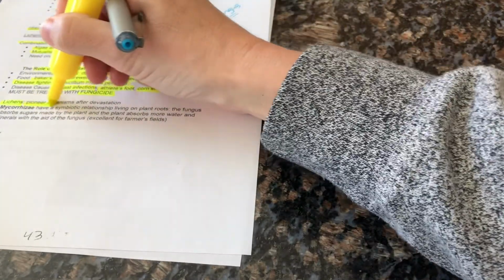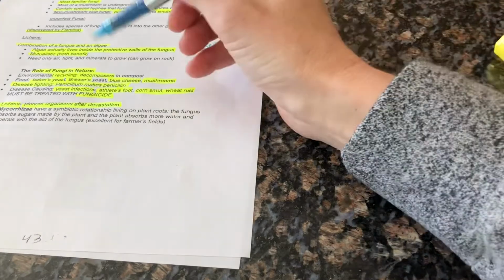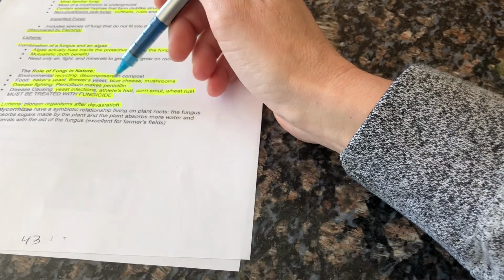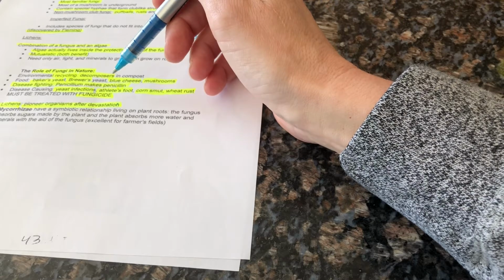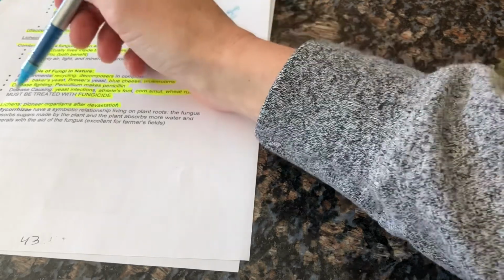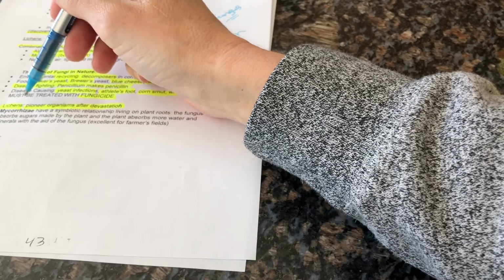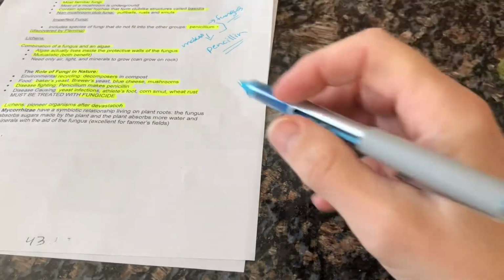Lichens, almost done here. Lichens are pioneer organisms that come back after devastation. They are fungus. So after devastation, I would mean like forest fires. So for instance, Australia went through a very devastating season of forest fires. Once the lichens come back in, they start to decompose any waste at all, and they start to make a nice rich soil. So when lichens return to an environment, that's a really good sign that the environment's picking up.